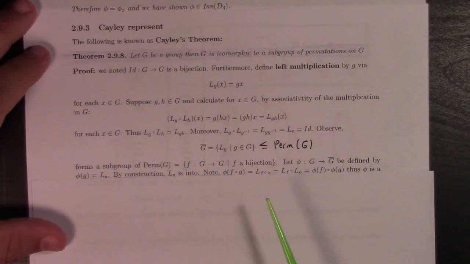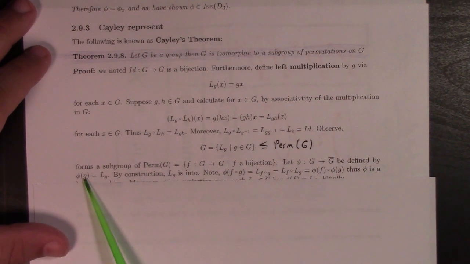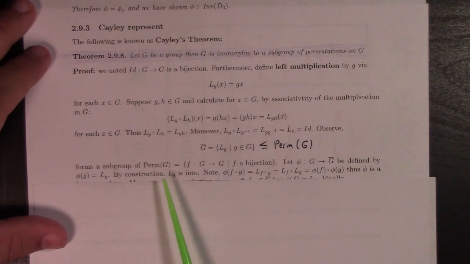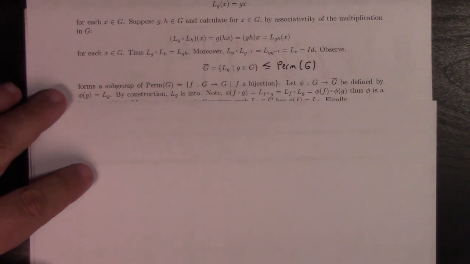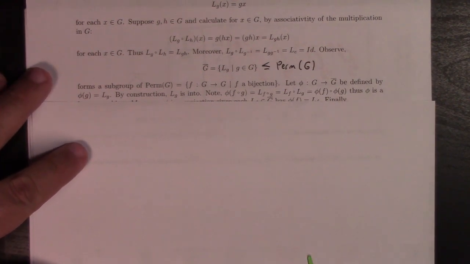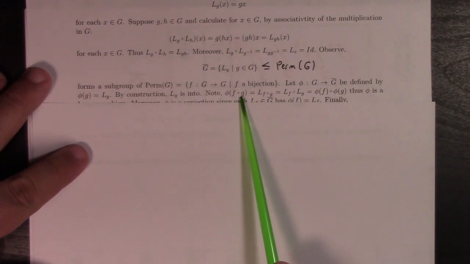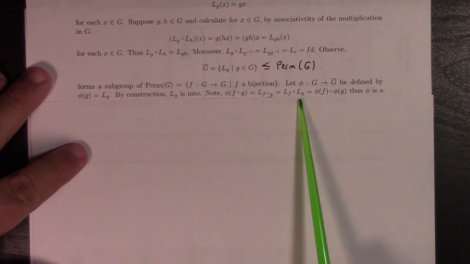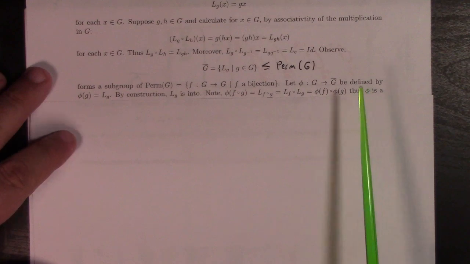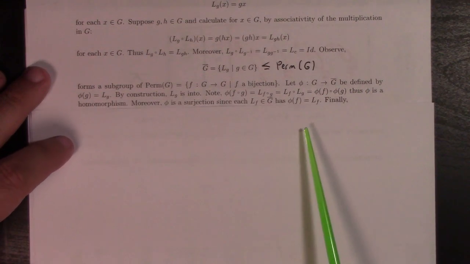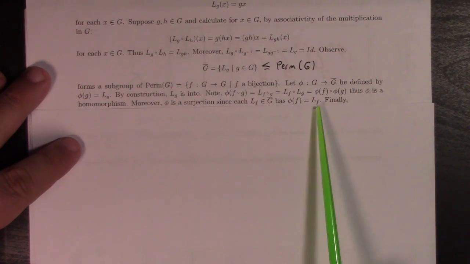And so here's the isomorphism I'm proposing. Let phi go from G to G bar be defined by simply mapping g to its left multiplication map. So by construction, L sub g is into, in other words, it is actually assigning a permutation, something in G bar. And we also have structure preserving because phi of f composed with g is L of f composed with g, which is L sub f composed with L sub g, which is phi of f composed with phi of g, thus phi is a homomorphism. And it's also a surjection because each thing in G bar, phi of f is equal to L sub f, right?